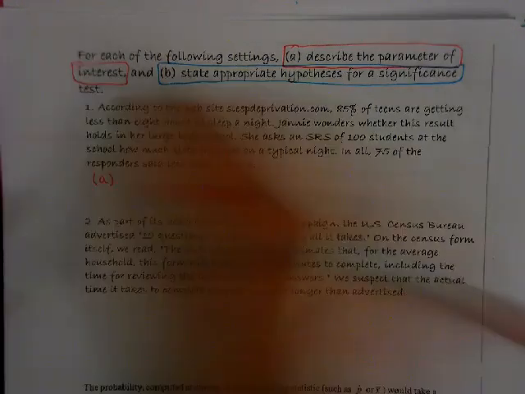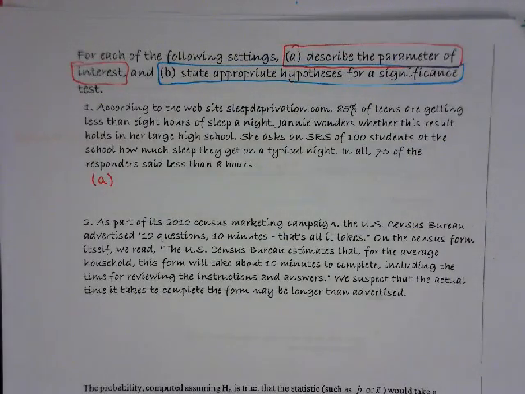Number 1 says, according to the website sleepdeprivation.com, 85% of teens are getting less than 8 hours of sleep a night. Janie wonders whether this result holds in her large high school. She asks an SRS of 100 students at the school how much sleep they get on a typical night, and 75 of the responders said less than 8 hours. So are we working with means or proportions here?